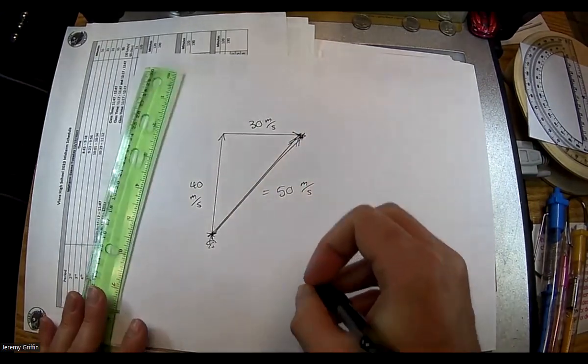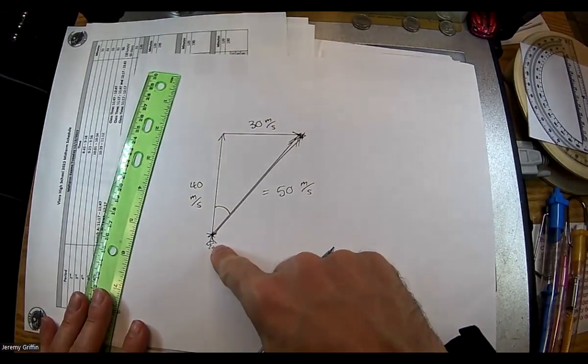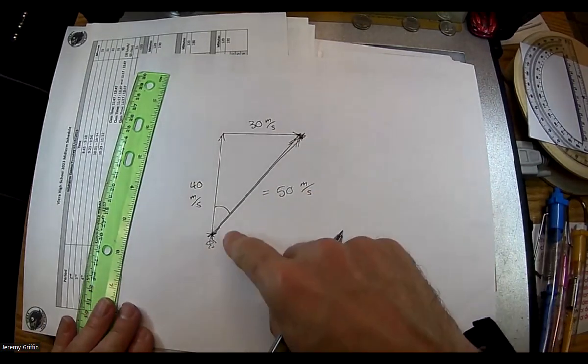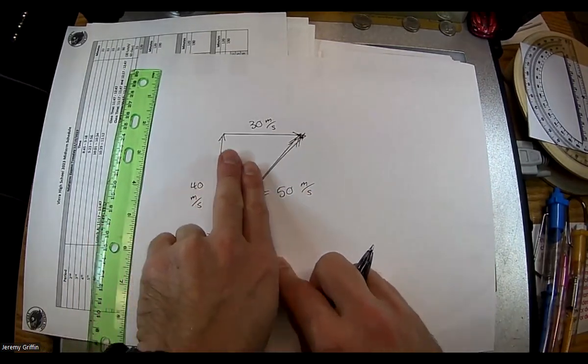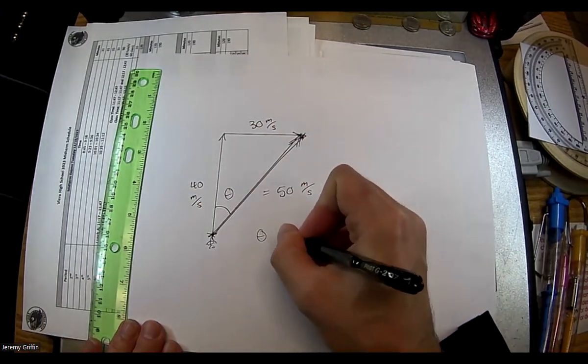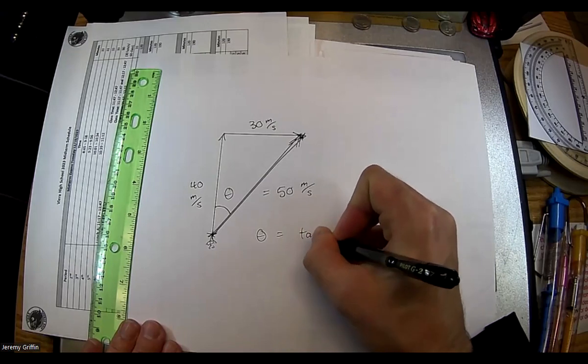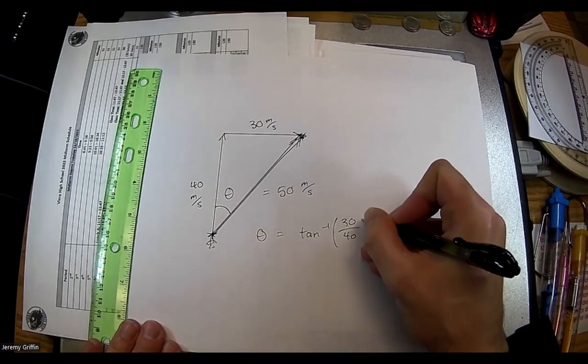Right. Hey, how about this? Do you guys remember? That's the plane shadow moving across the ground, going 50 meters per second. Even though the plane's pointed north, it's being blown off course to the northeast. Okay, who remembers how you get that angle right there? Inverse tan 30 on 40, and the units cancel.